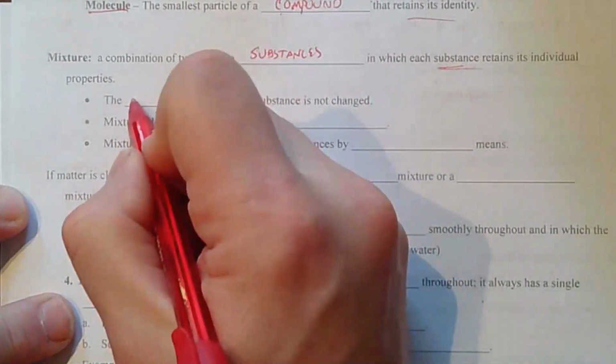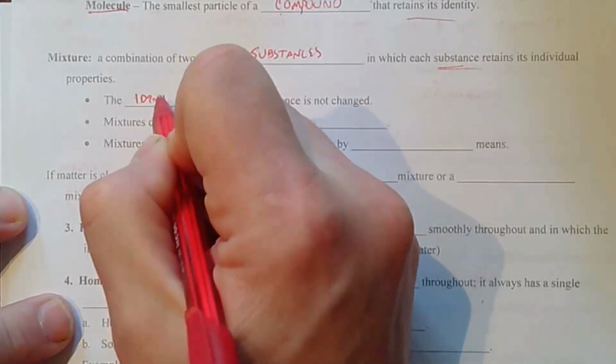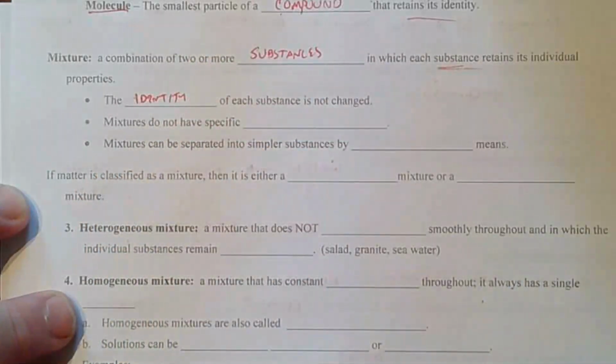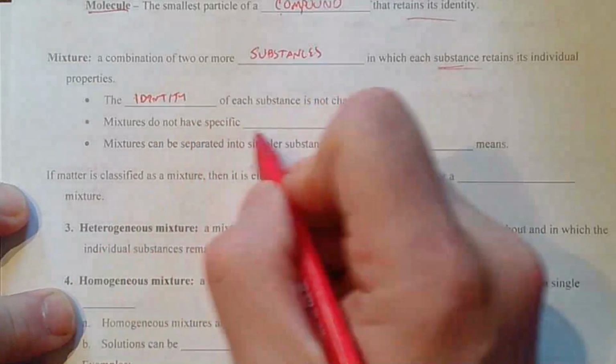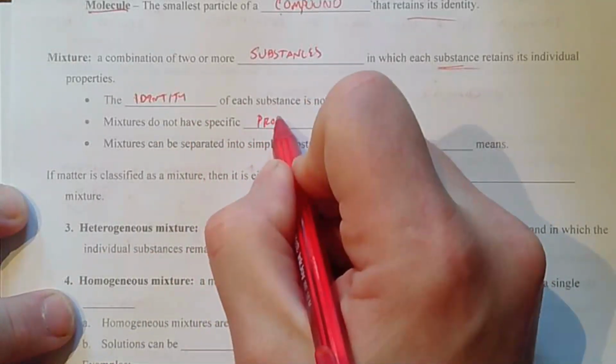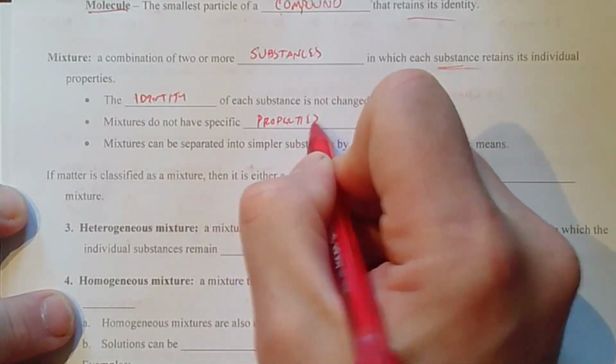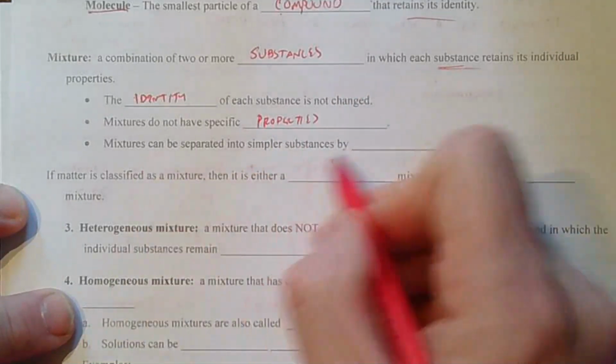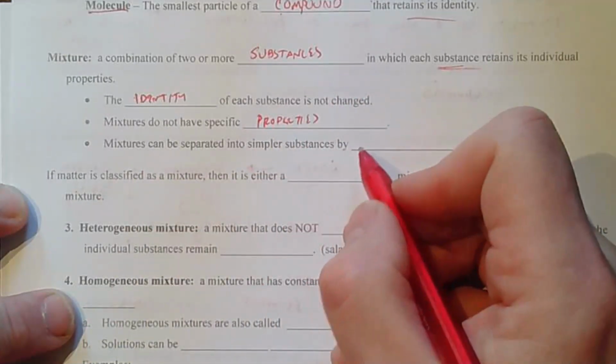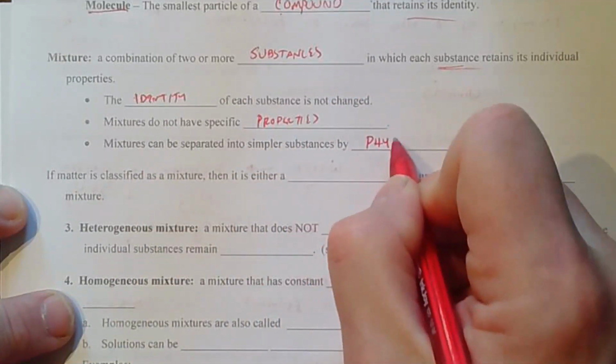Okay? When you mix 2 things together, the identity of each substance is not changed. Mixtures do not have specific properties. And mixtures can be separated into simpler substances by physical means.